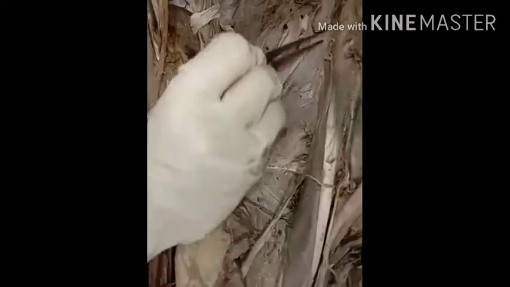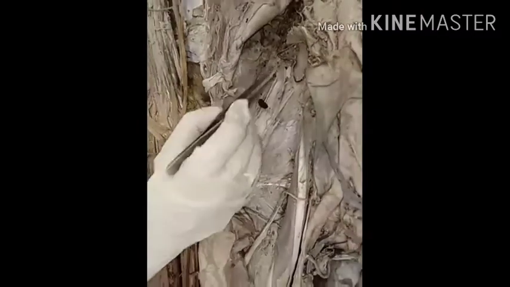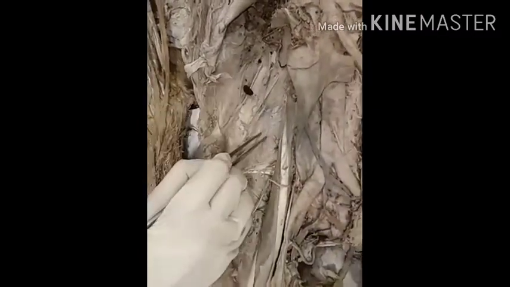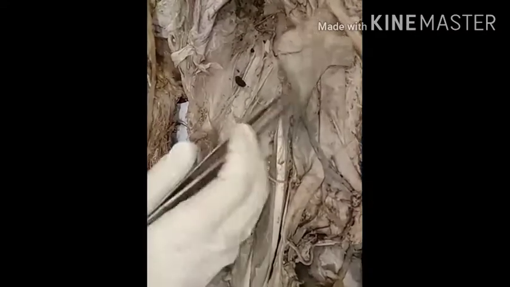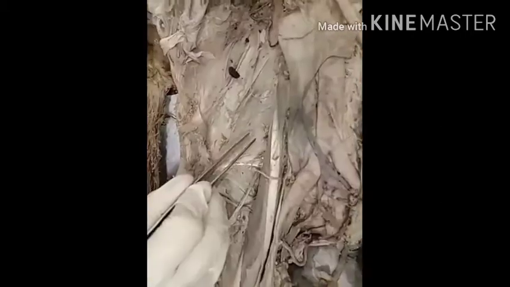The rest, the fibers which are left now, they will get inserted into the 12th rib, anterior surface, lower border. So the rest of the fibers, which are left after giving slips to the L4, L3, L2, L1 transverse processes, will get inserted into the 12th rib, anterior surface, lower border. So that is the point of insertion of quadratus lumborum.